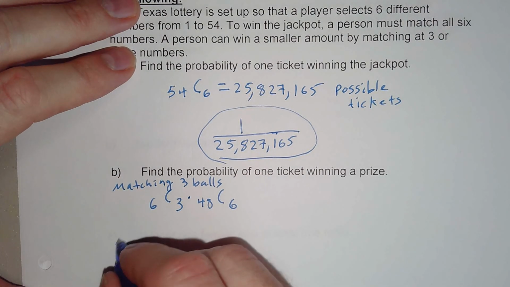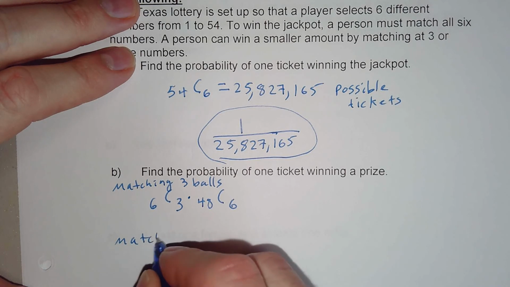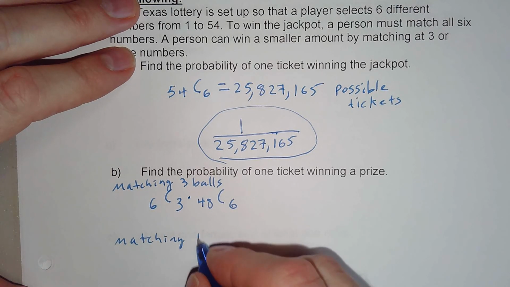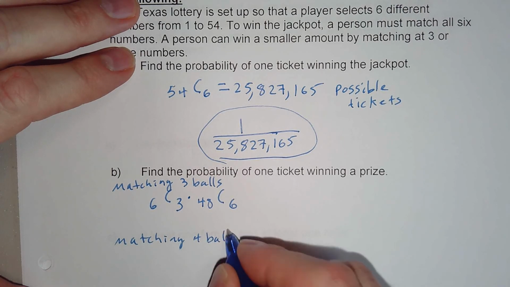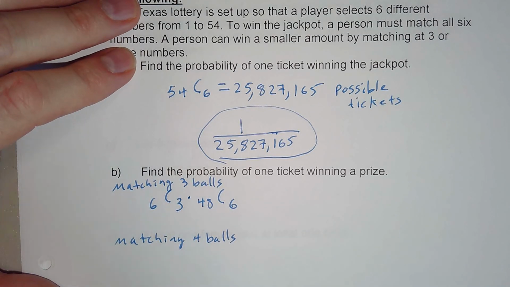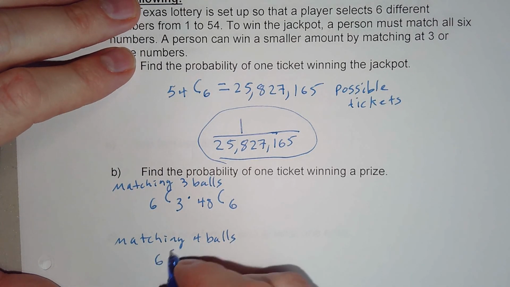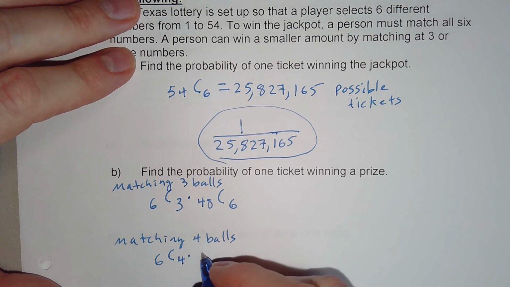Let's talk about matching 4 balls. Well, let's think about the number of ways we're going to do that. We have 6 balls that are correct, and I'm going to choose 4. And then I have 48 balls that are incorrect, and I'm choosing 2.